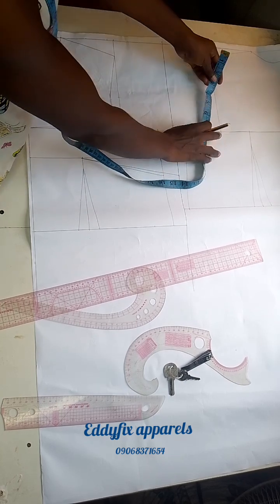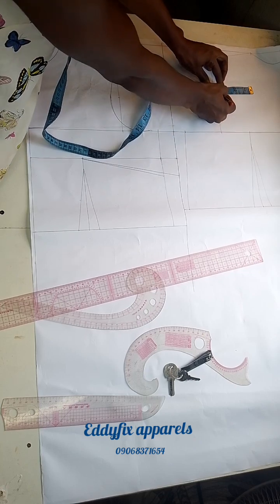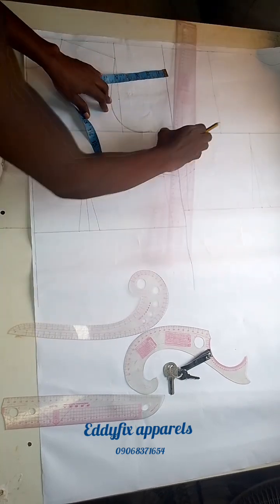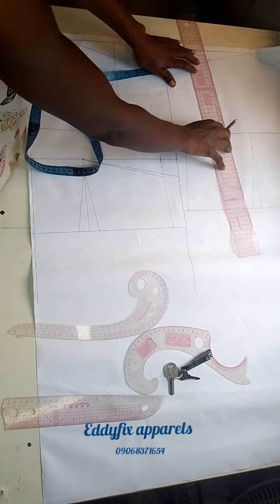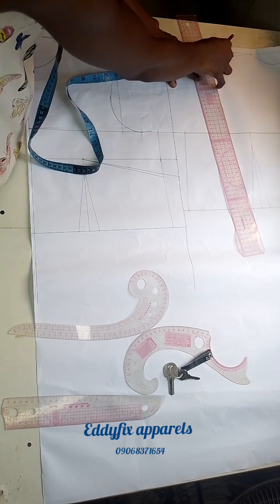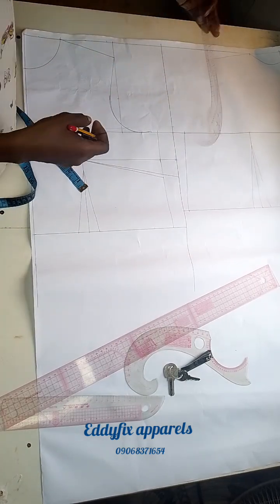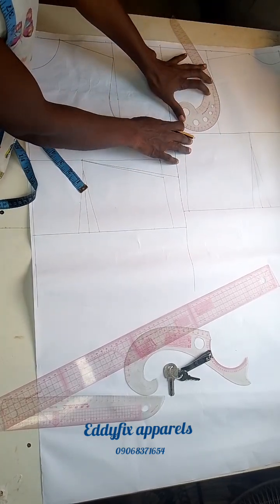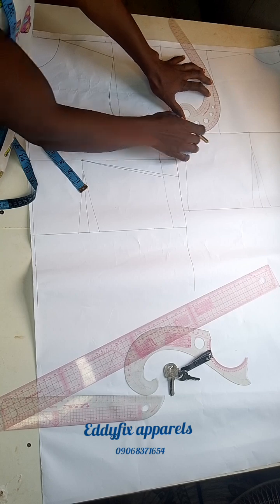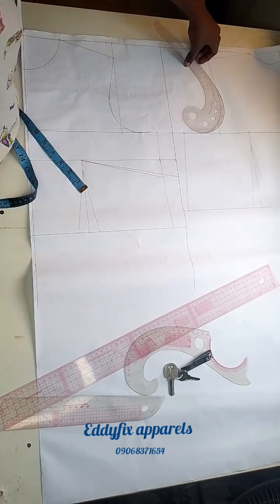Once you've done your marking, you go in by half inch, then connect it back to the shoulder tip with a straight ruler. After doing the connection, you also get your armhole curve and place it on it to get a perfect armhole. It's as simple as that.